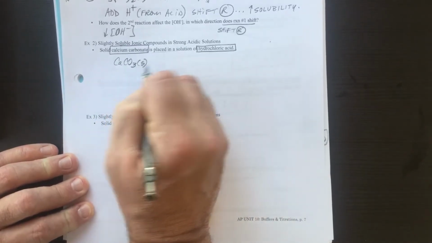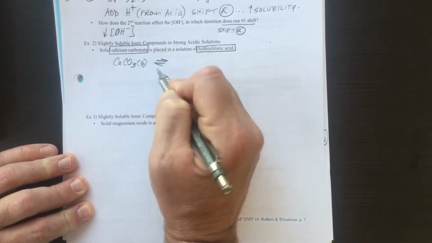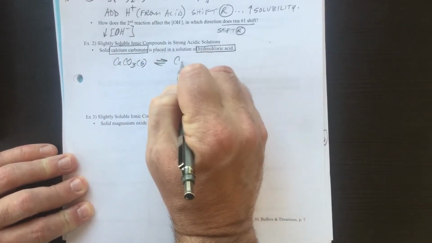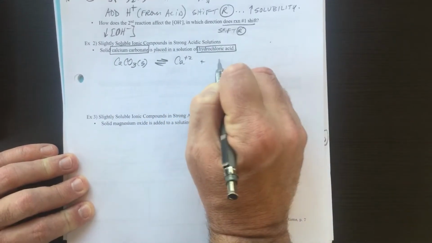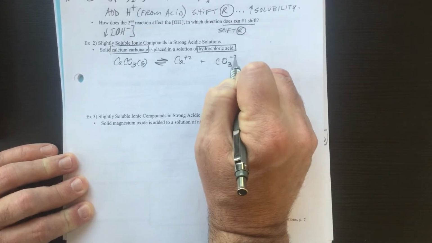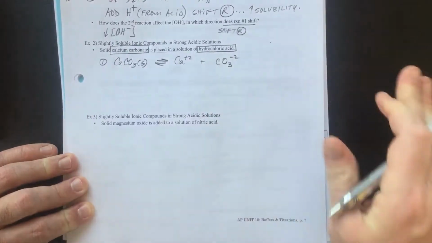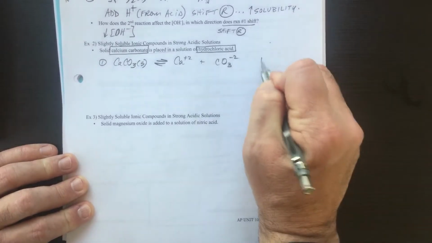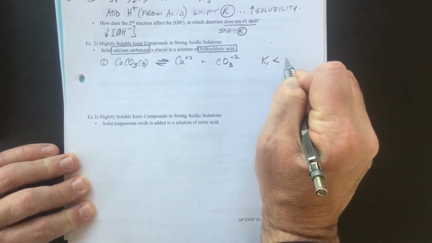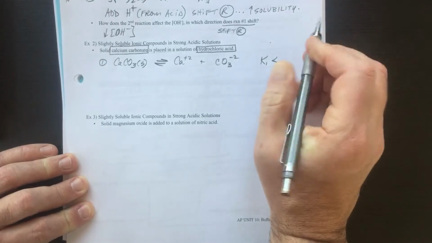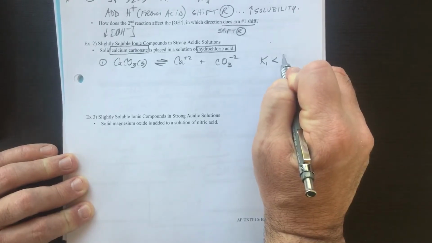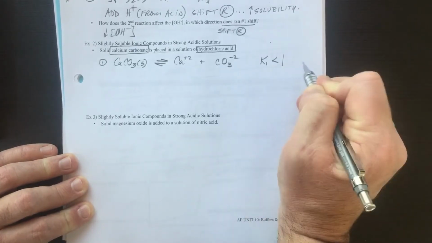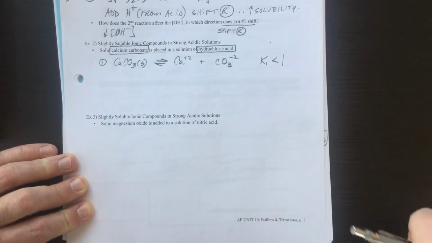So the calcium carbonate is a solid. We go pouring hydrochloric acid onto it. The first thing that's got to occur and will occur is some of that calcium carbonate will ionize, but not much. It's got a very low K value. So being that this K value of reaction number 1, just like example 1 that I posted a minute ago, the K value of reaction number 1 is less than 1. So it doesn't occur much, and thank goodness.